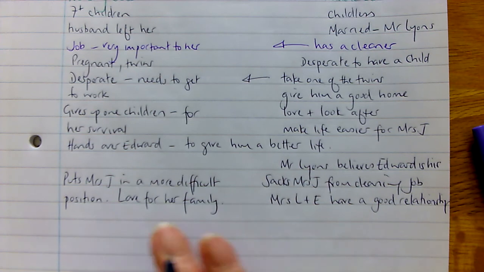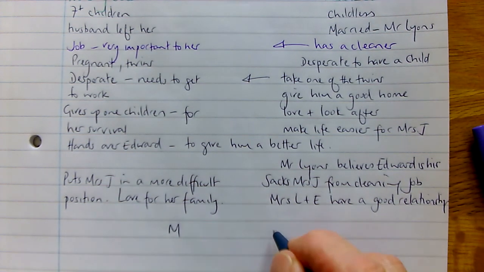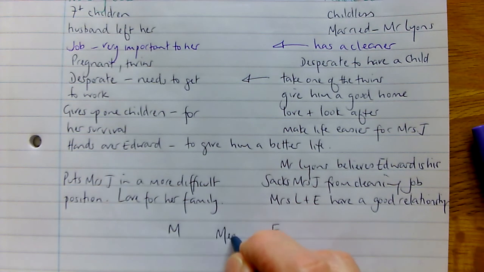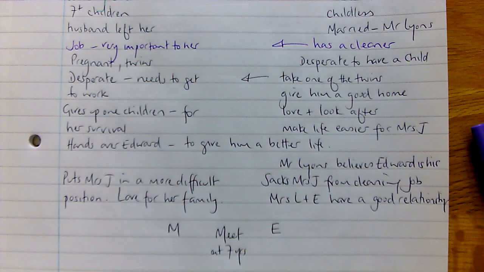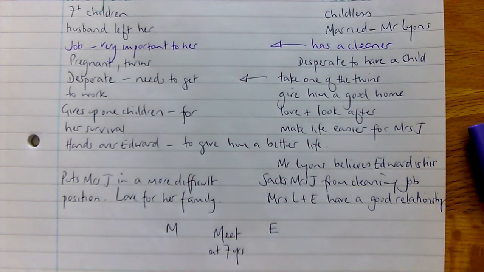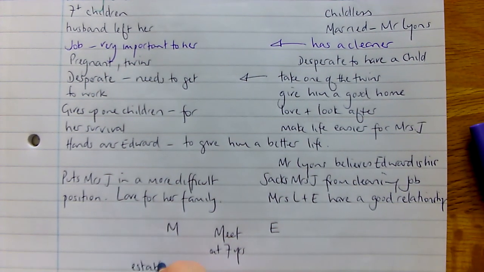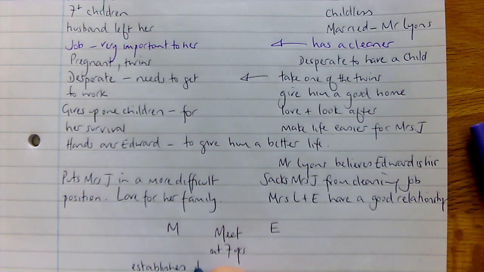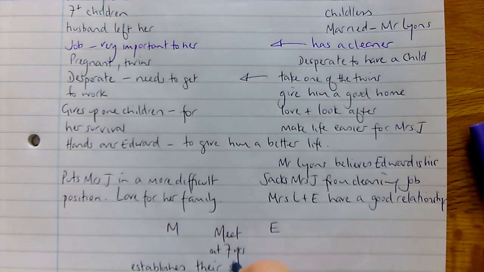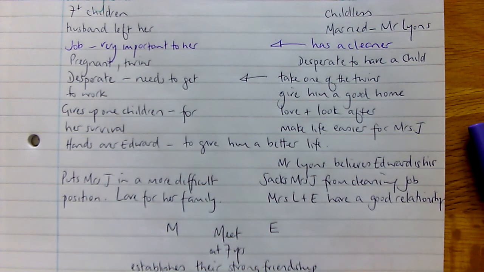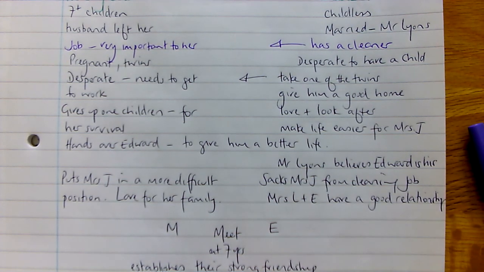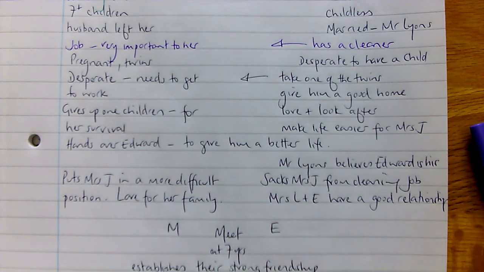Okay, so at that time things seem to settle down. And then Mickey and Edward meet again at 7 years old. And that meeting establishes a very strong friendship. And through that friendship, they become blood brothers. Hence the title of the play.